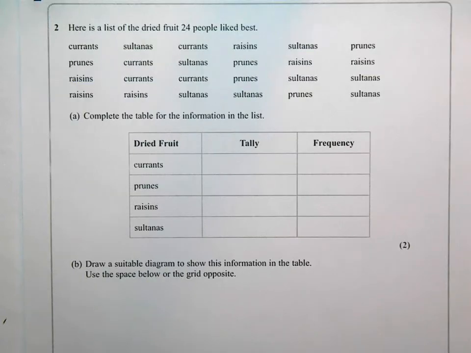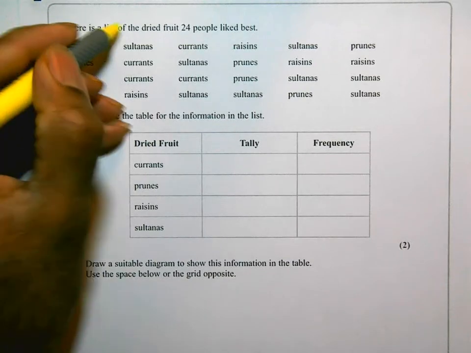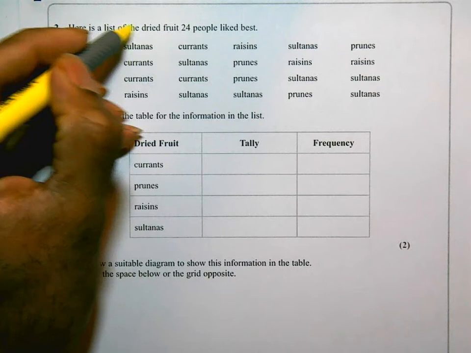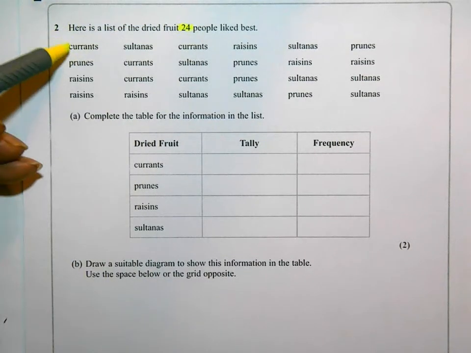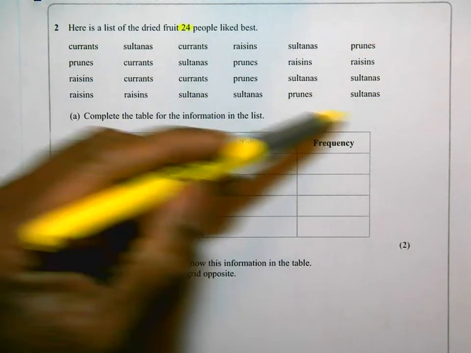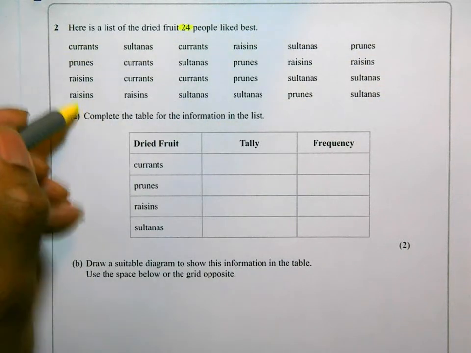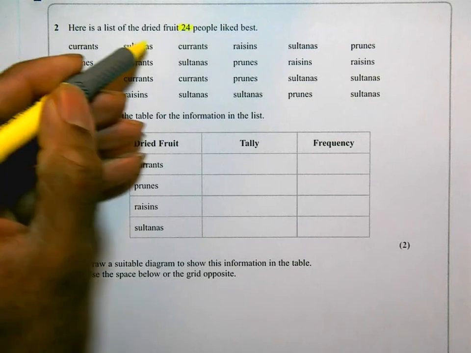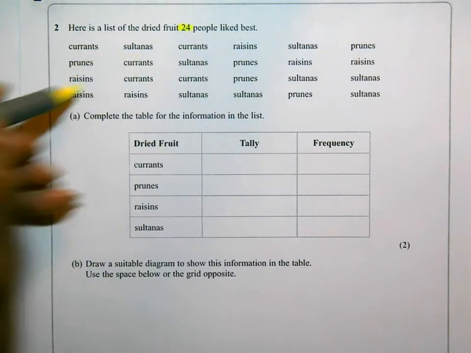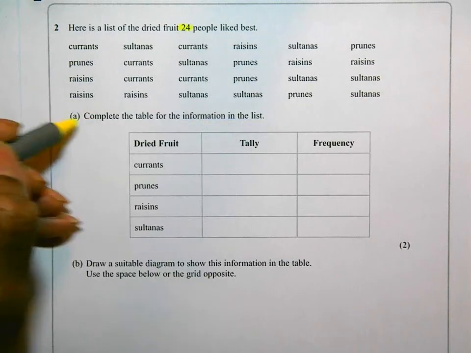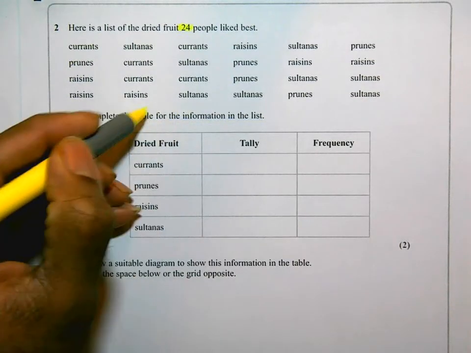This is question 2 on the foundation calculator paper. Reading the question first, it says, here is a list of dried fruit 24 people like best. So here are the lists of fruit, and there are 24 of them all together. 1, 2, 3, 4, 5, 6. 1, 2, 3, 4. 6 fours are 24. 24 words there. Complete the table for the information in the list.